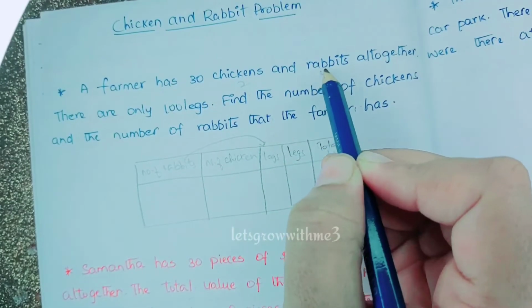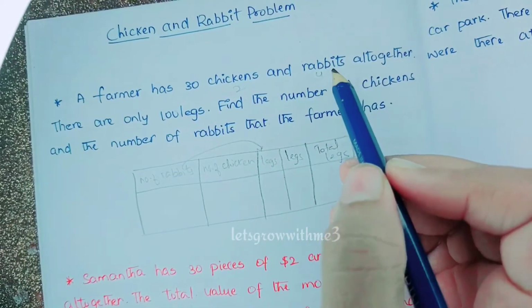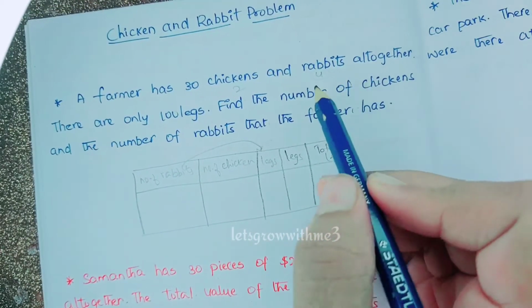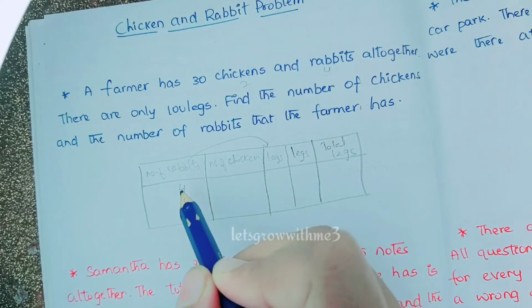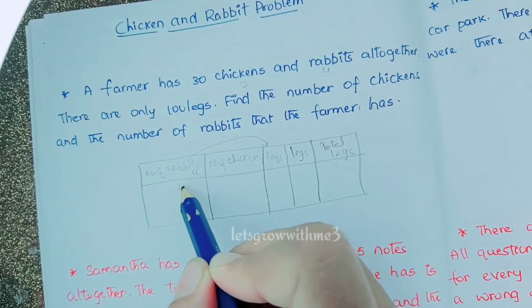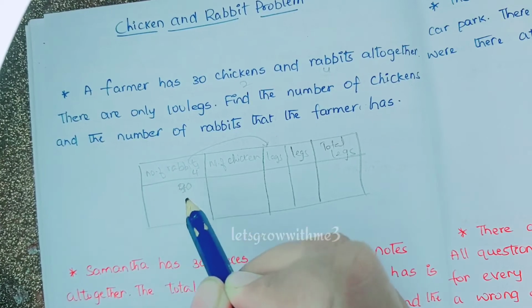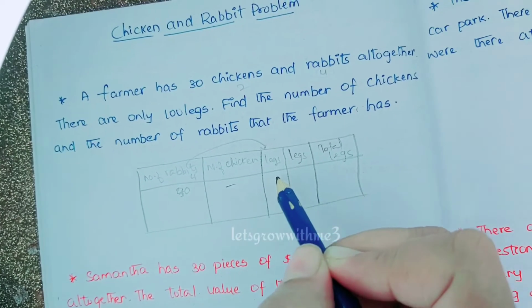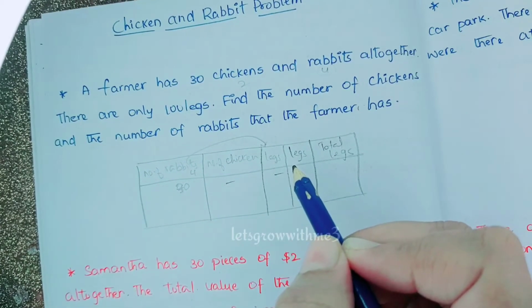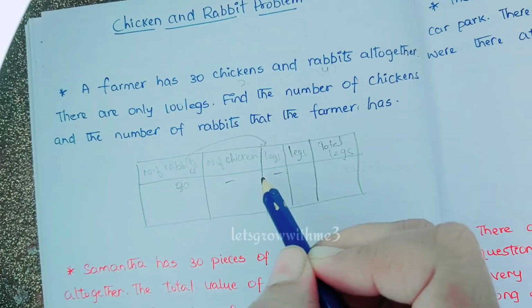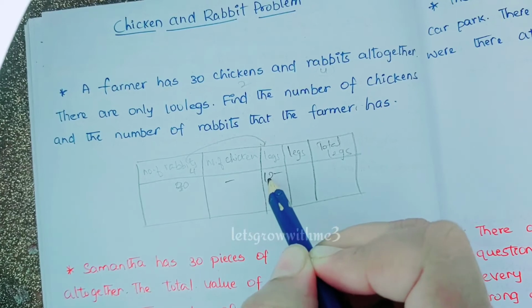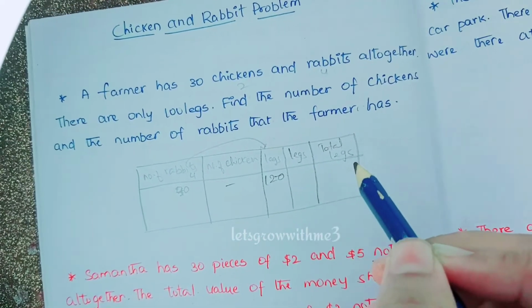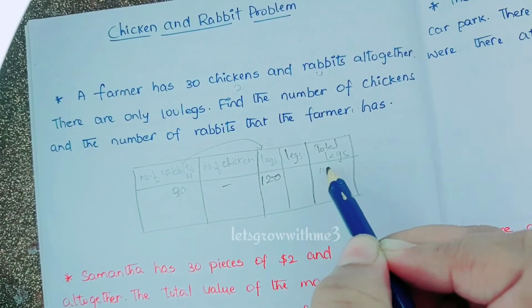From there I will reduce my rabbits and increase my chickens. Which combination satisfies this 100 legs concept? That combination I will take as my answer. So 30 rabbits and no chickens, no chicken legs. Rabbit legs we have 120, chicken legs none, and total legs are 120.